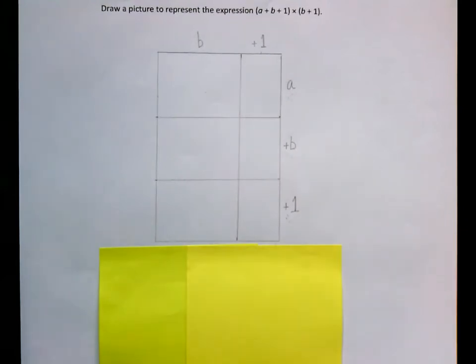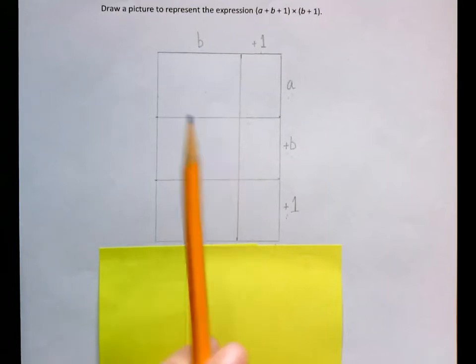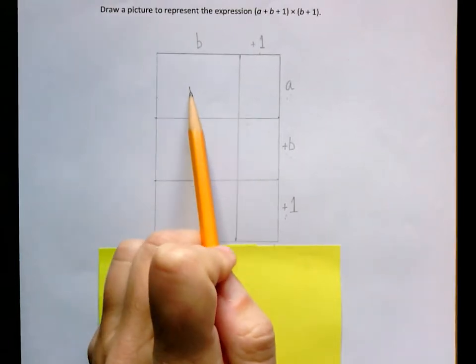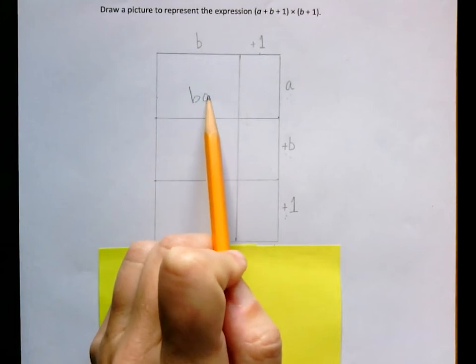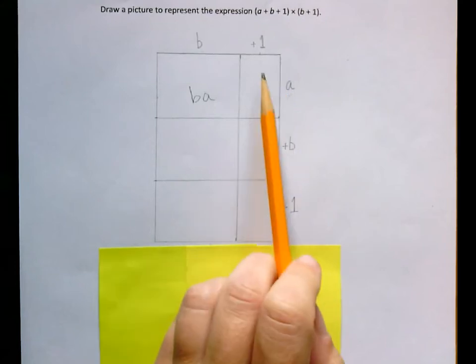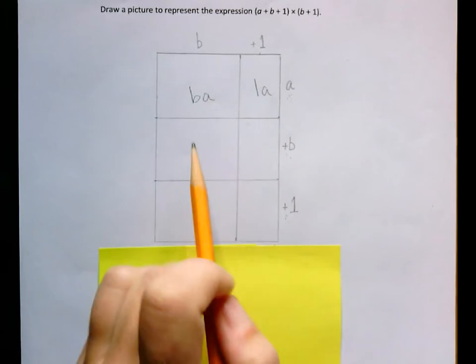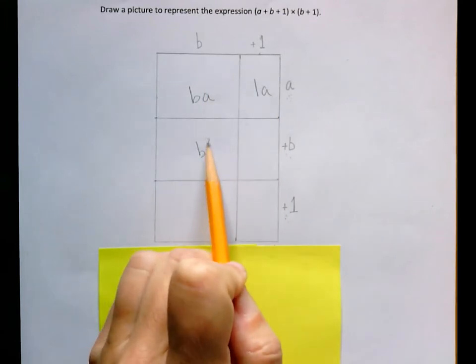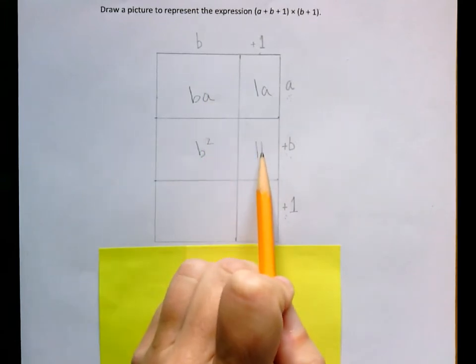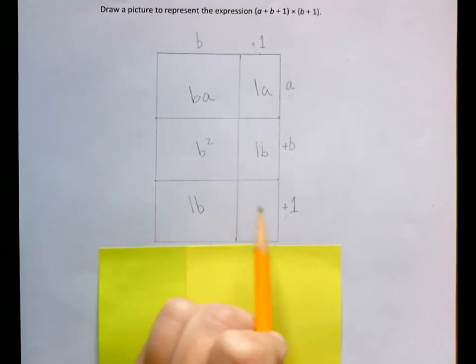Terms of the product can be found by multiplying the corresponding row and column values. So for instance, in this cell, we're looking at column b multiplied by row a. So the product would be b times a. Here we have column 1 times row a. So multiplying these two values would give us 1a, or just a. And we can continue in a similar fashion to find the rest of the values for the cells. b times 1 gives us b, or 1b, and 1 times 1 gives us 1.